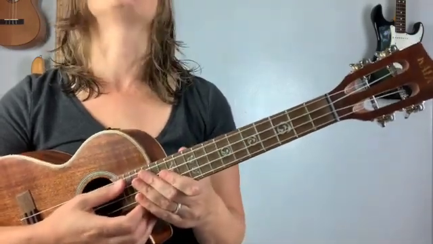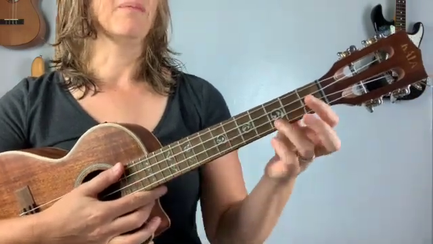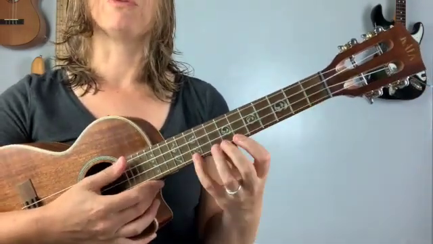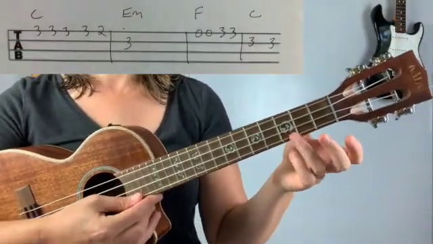So if you're really serious about chord melody, you might want to consider learning inversions of your chords, learning how to play C all over the fretboard, how to play all these different chords, because it really helps if you have to reach these higher notes and create a melody that way. All right, so let's go to the next line. It gets easier from here.